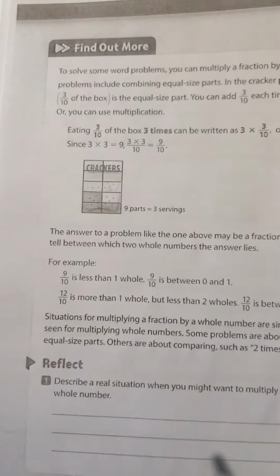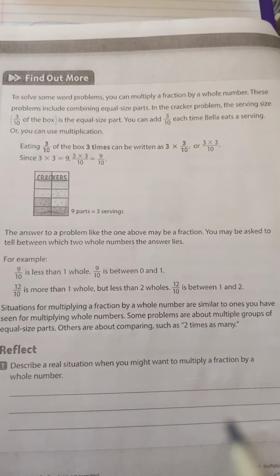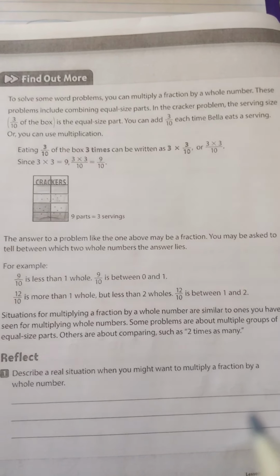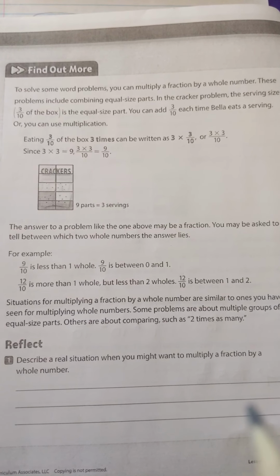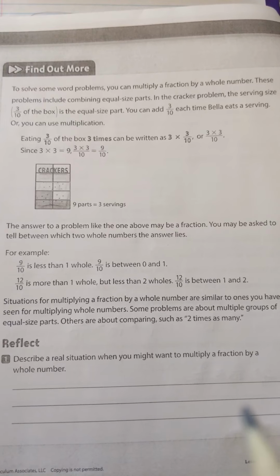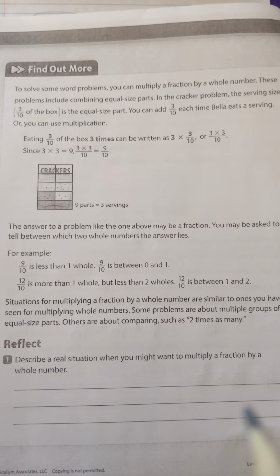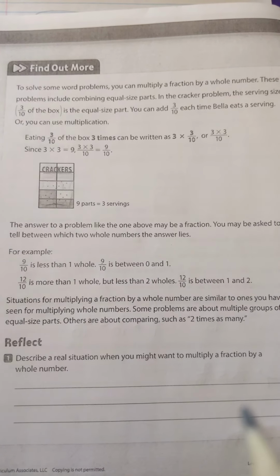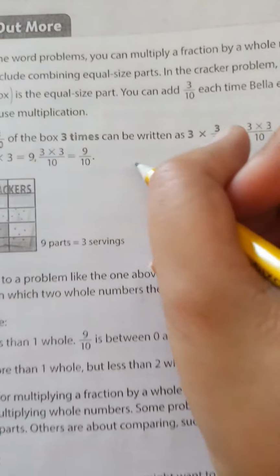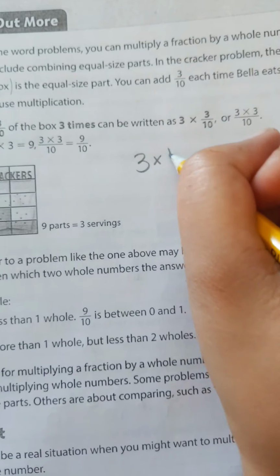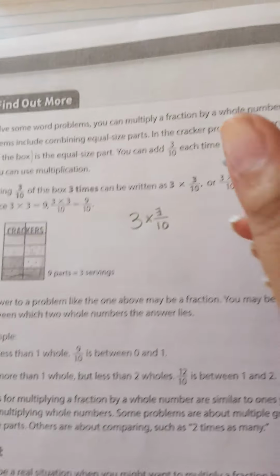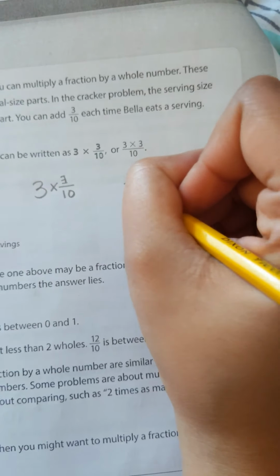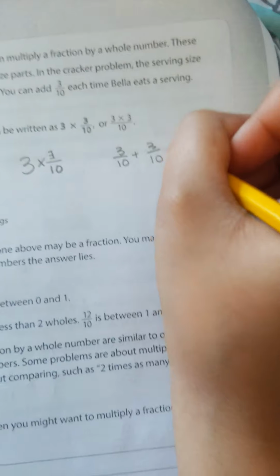So they're going to say find out more. To solve the word problems, you can multiply a fraction by a whole number. We know that. These problems include combining equal size parts. In the cracker problem, the serving size, 3/10 of a box, is the equal size part. You can add 3/10 each time Bella eats a serving, or you could use multiplication. So if I were to ask you, 3 times 3/10 is the same as saying 3/10 plus 3/10 plus 3/10. Do you agree?